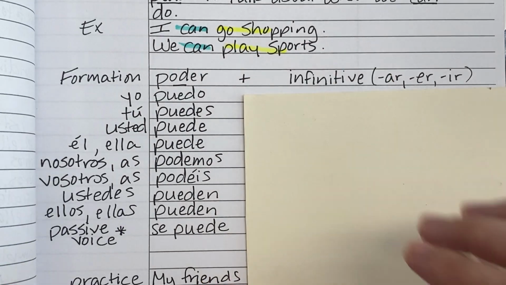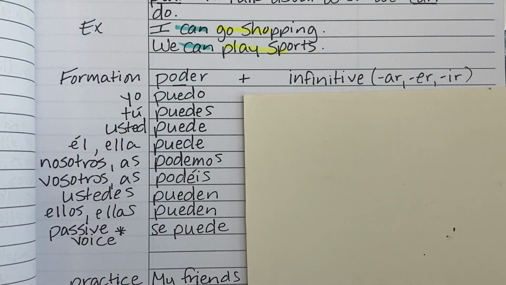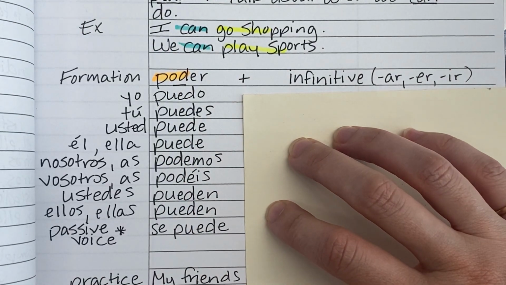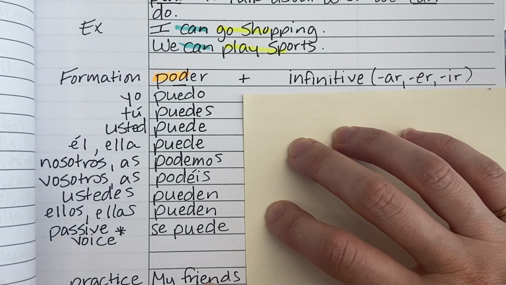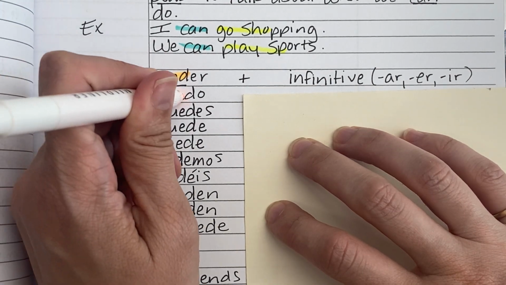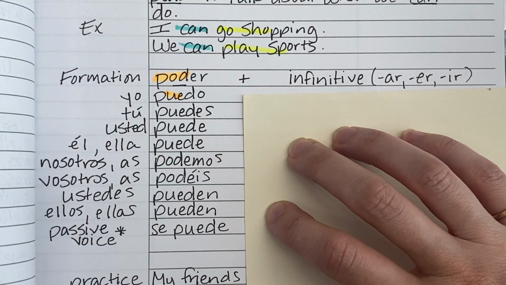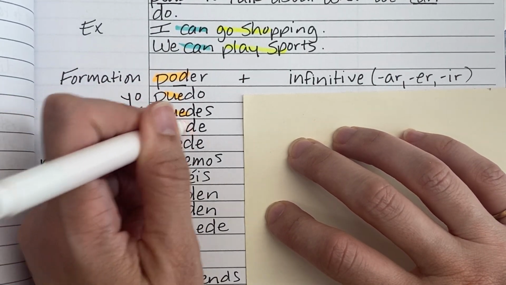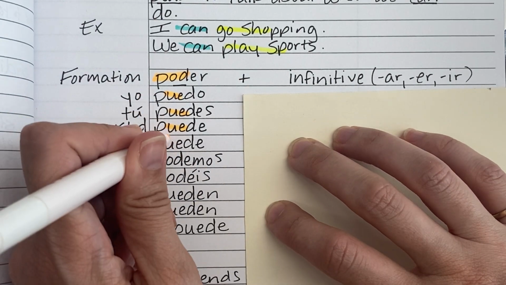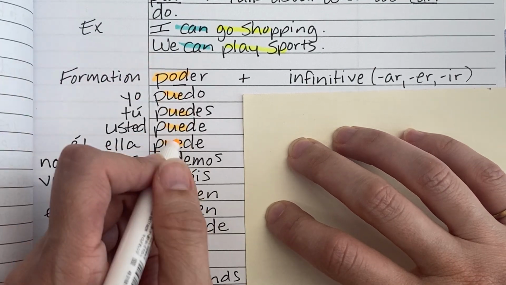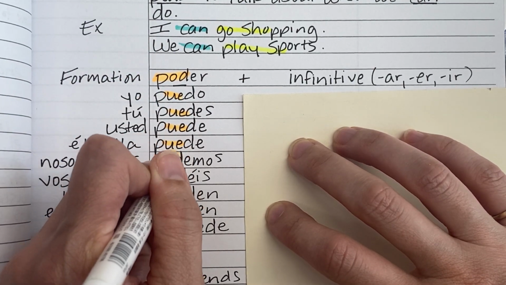And the thing to point out here is that poder is another stem changing verb. We've looked at a couple of stem changing verbs where the stem here, pod, changes in every form except for the nosotros and vosotros. So I can is yo puedo. It changes that O to a UE. You can in the informal register, tú puedes, or in the formal register, usted puede. He or she can, él o ella puede. We can, and again, it doesn't change. So the O just stays the O in the nosotros form, podemos.